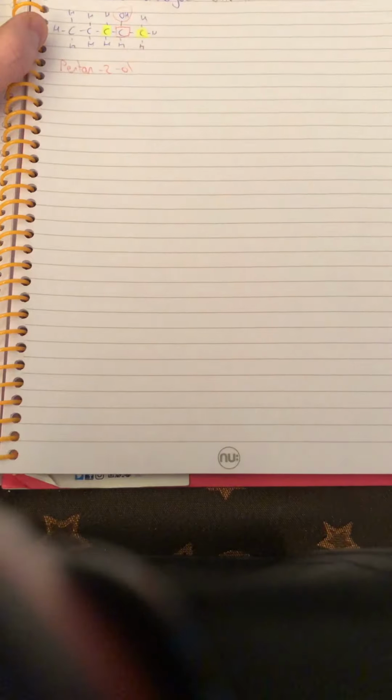First things first, we'll just name the alcohol. 5 carbons with the OH on the second one, so this is pentan-2-ol. Find the OH, look at the carbon that it's attached to, and then how many carbons is that carbon attached to? It's attached to 1 or 2. So this here is a secondary alcohol.